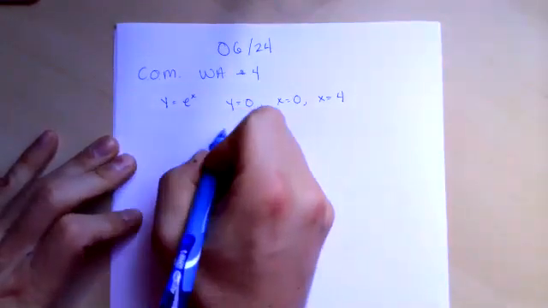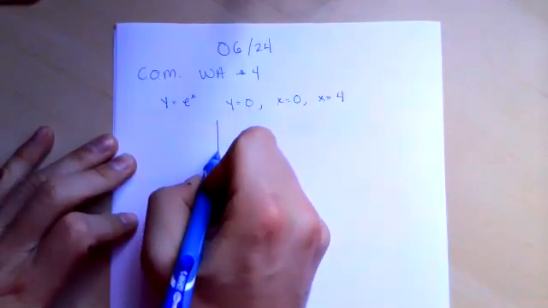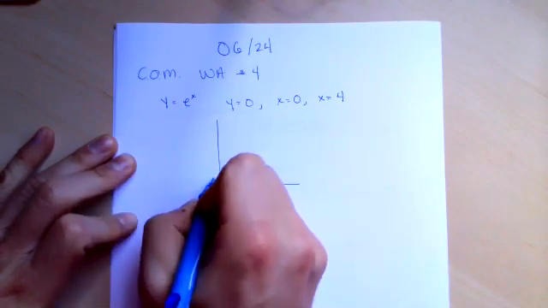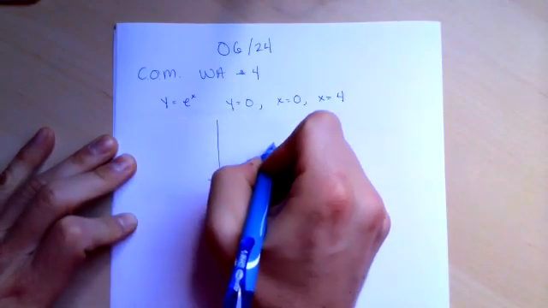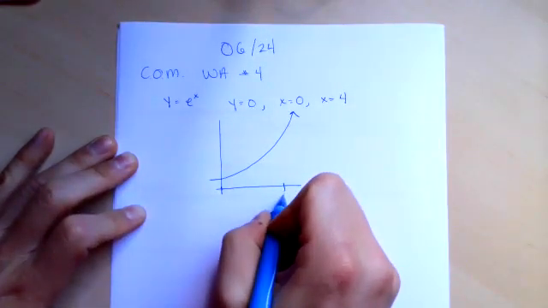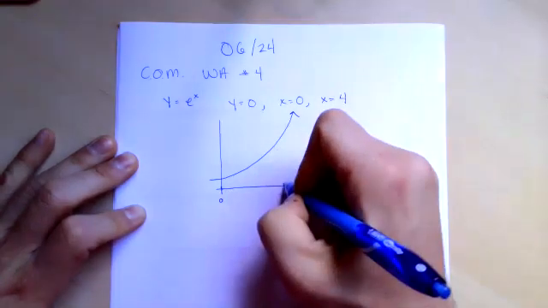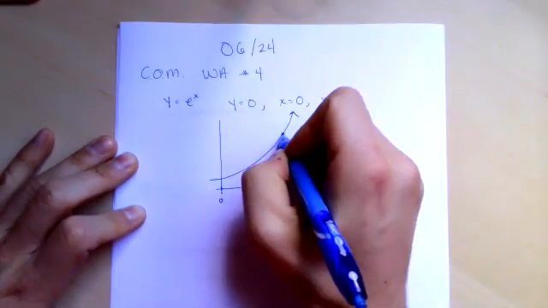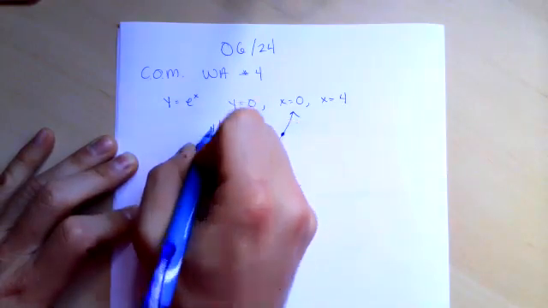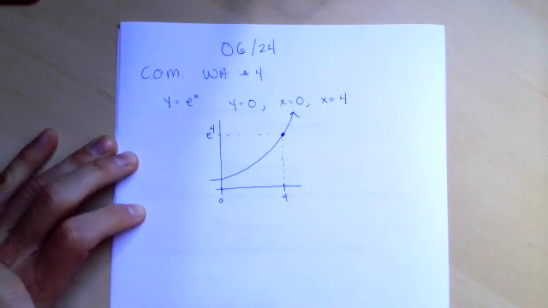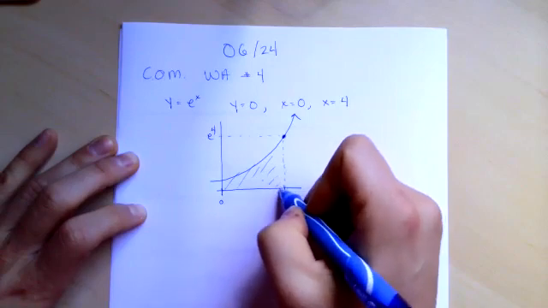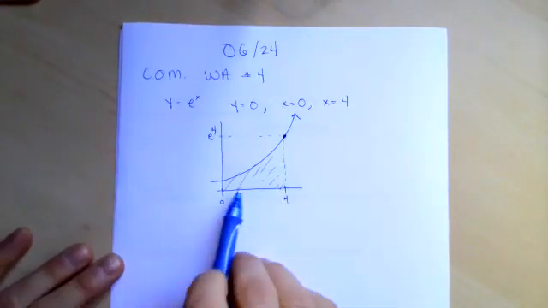So first step, sketch the region. Because we have y equals 0, x equals 0, and then e to the x, we're going from essentially 0 to 4 on the x-axis. And of course, the y coordinate will be e to the 4th there. So we've got essentially this region.